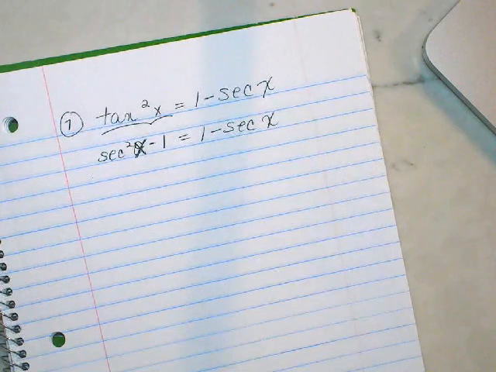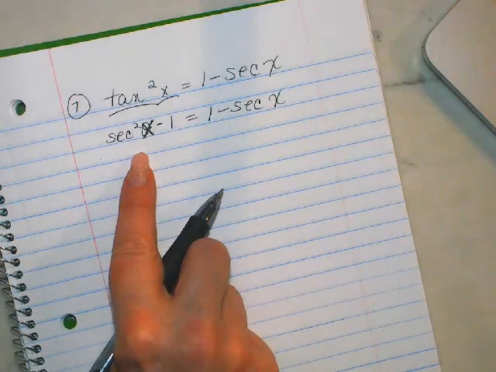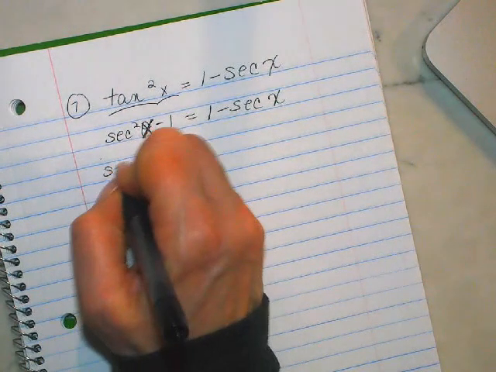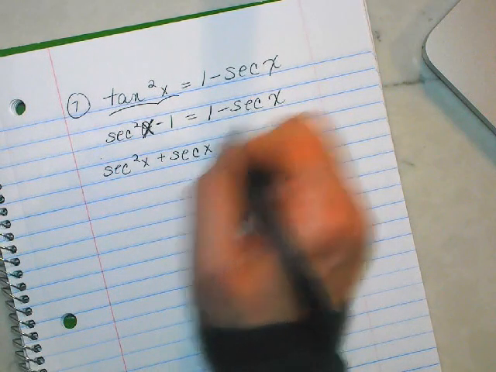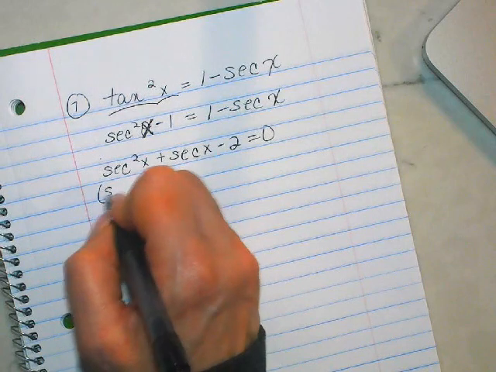Oh, well, I used x, so let me stay with x. I like saying x better anyway. Okay, so now I'm just going to solve it. It's a second-degree equation. I'm going to bring everything to the left side. This is positive, and make it equal 0. So secant squared x plus secant x. When I bring this over, I get minus 2 equals 0.